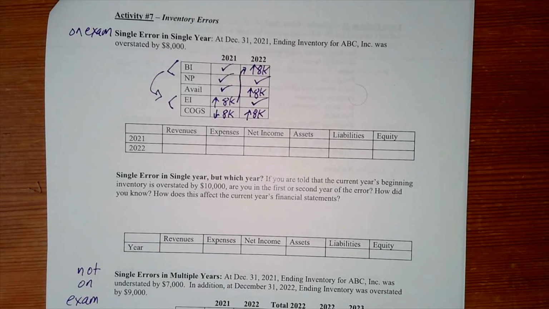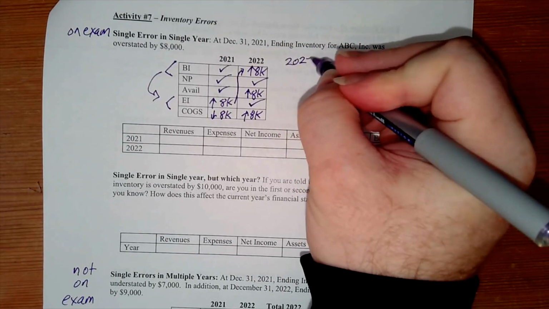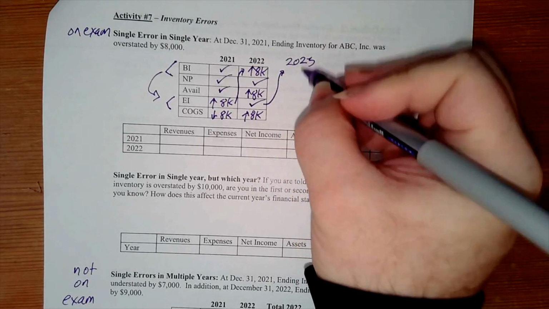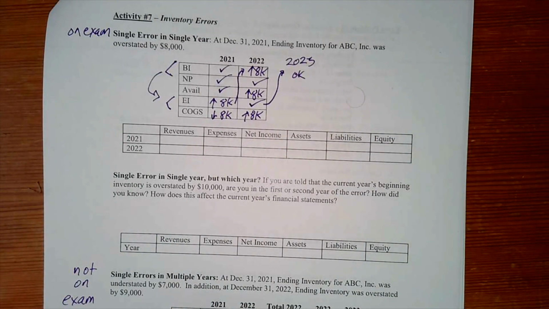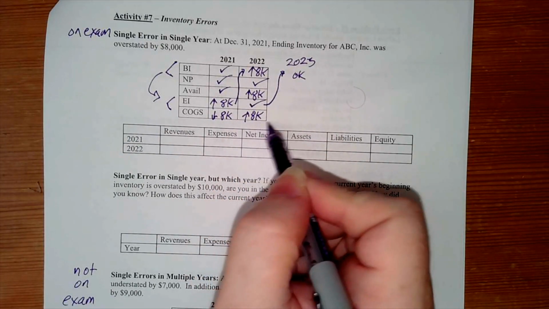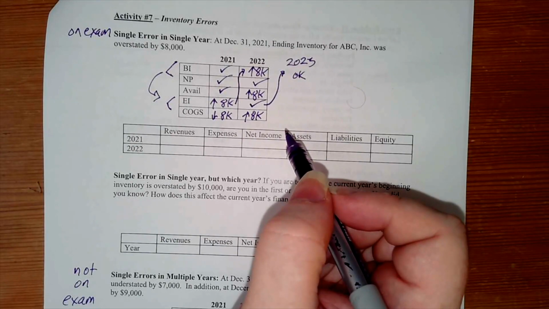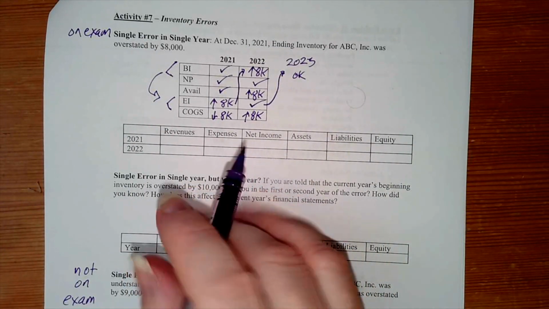But then you notice that if I had 2023, the beginning inventory would be okay. So you would have a fluctuation in some accounts here, but then it washes itself out. And then going forward, as long as you continue to keep counting inventory correctly, it stays fine.